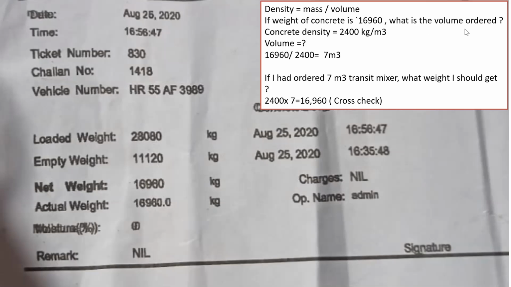Again, it's a simple calculation. We know that density is equal to mass by volume. I know the density of concrete is 2,400 kg per cubic meter, or you can call it 24 kilonewton per cubic meter. I need to find the volume. If I want to find the volume, I have to divide mass by density. The weight of the concrete is 16,960 divided by the concrete density, 2,400. If I do this, I get 7 point something. I've made it 7 m cube. That is 7 m cube of concrete I have ordered through this truck.